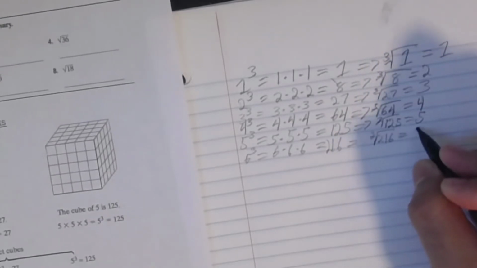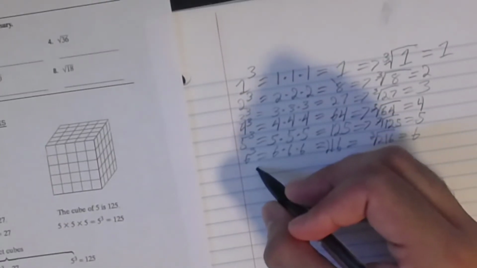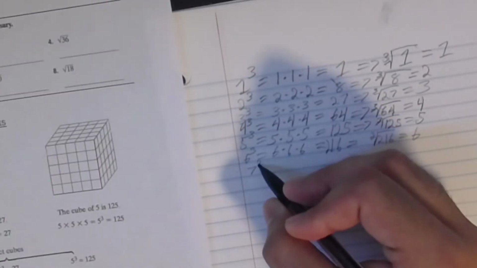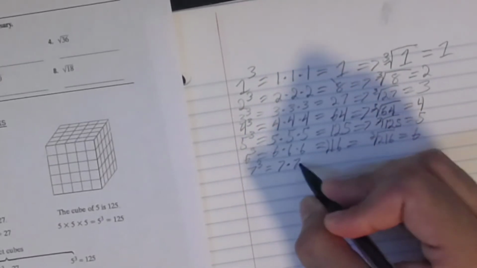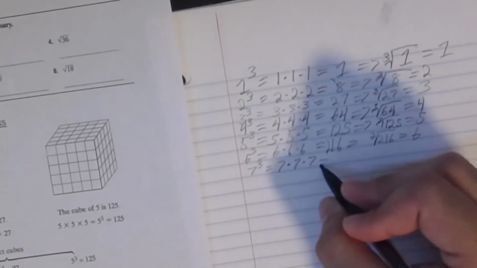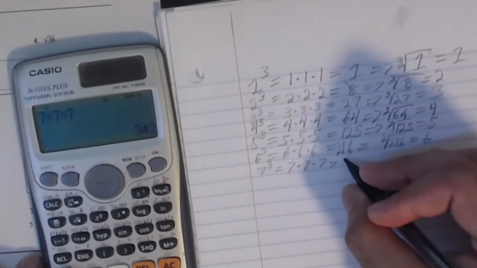And this is where I don't know. Okay, I'm going to have to use the calculator now. I don't know the cubing. Yeah, that's 49. Okay, I'm just going to have to do it. Okay, 7 times 7 times 7.